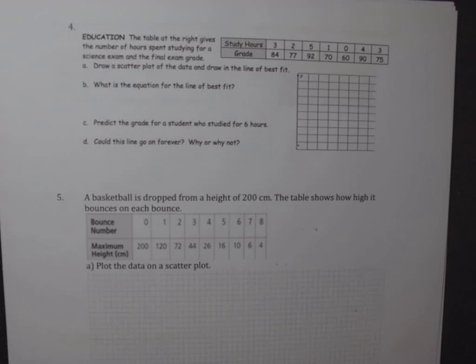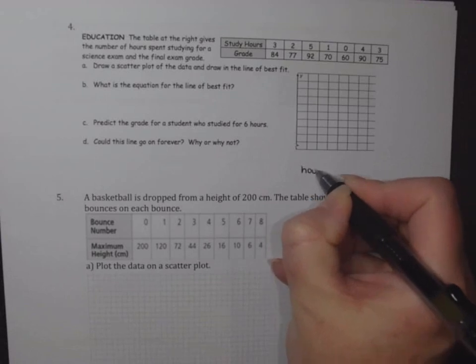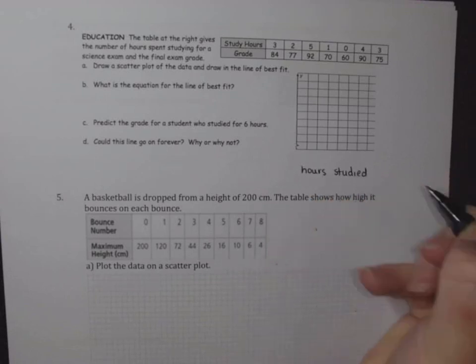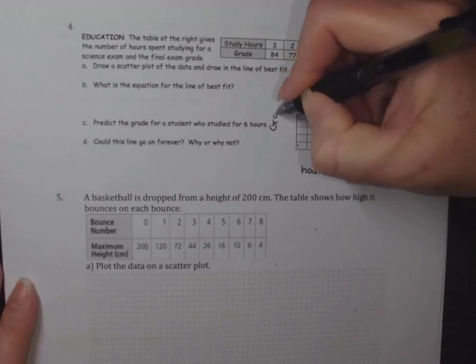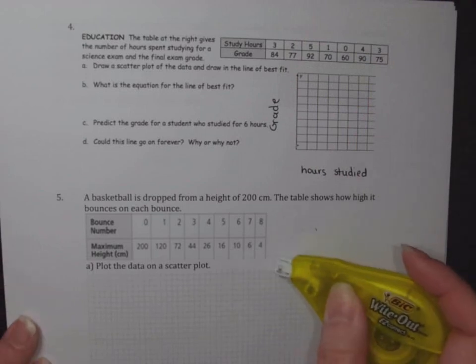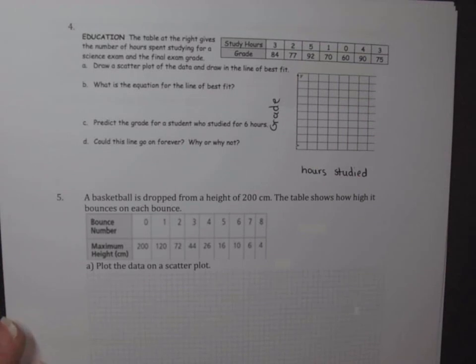So let's go ahead and do our scatter plot first. This is going to be our hours studied, and then this is going to be the grade. If you think about it, that should make sense, right? How much you study for an exam usually has something to do with the grade you make, so the grade is dependent on how much you studied.